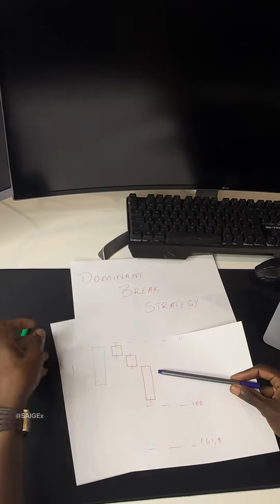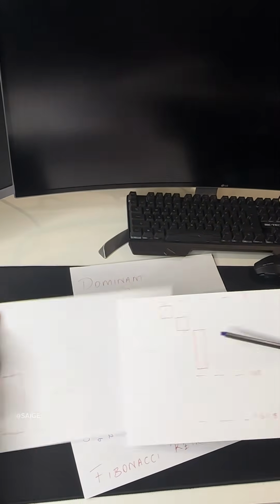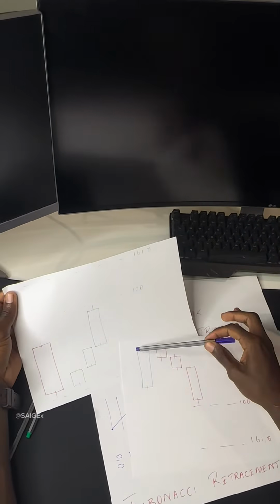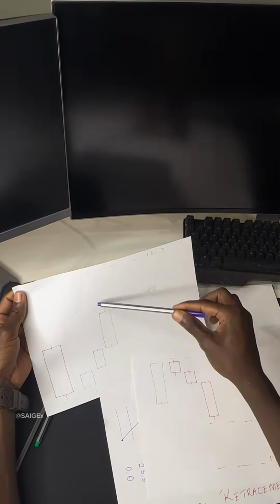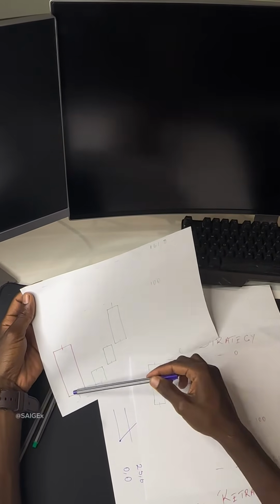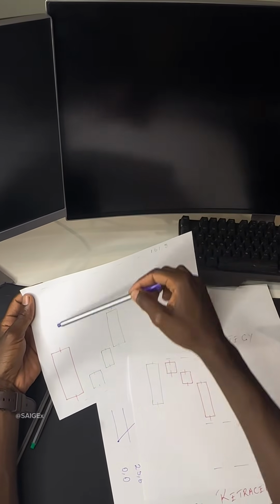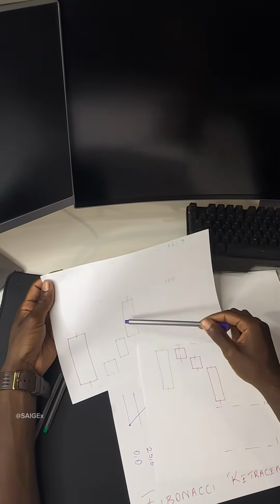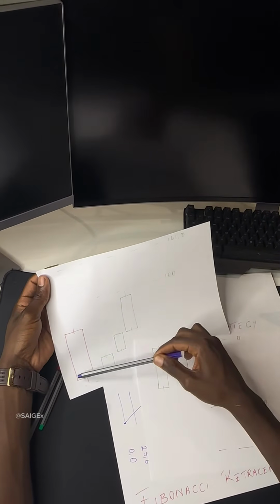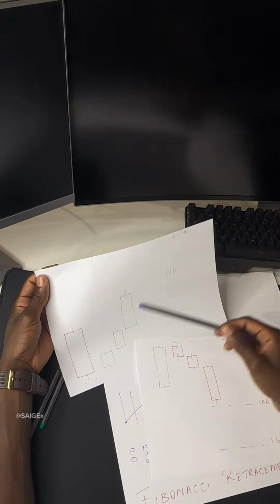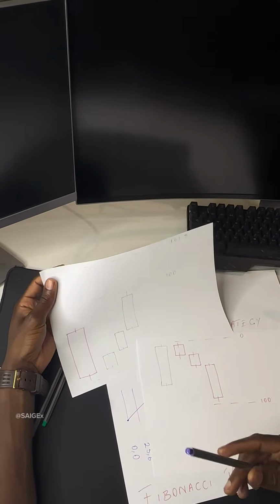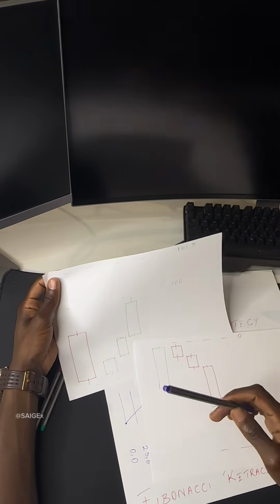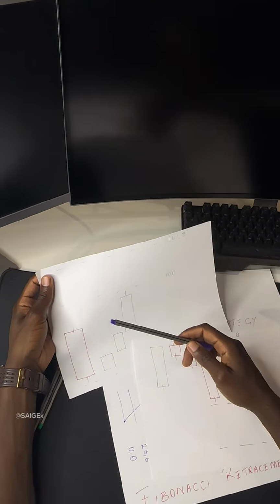It's the opposite of the dominant break sell. So this one will be selling and this one will be buying. This is the bearish candle, these are bullish. This one is going down, these are going up. So that's 1, 2, 3. More than 3 candlesticks, when they break this previous one here, then you have a dominant break strategy. To use this strategy correctly, you use a Fibonacci retracement.